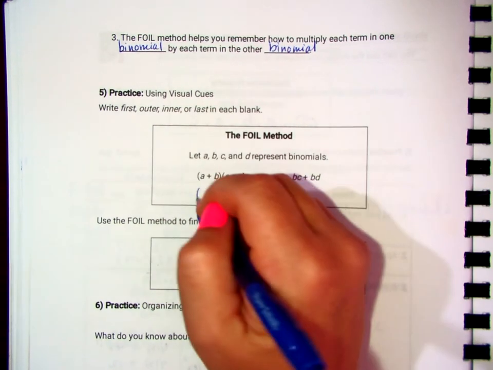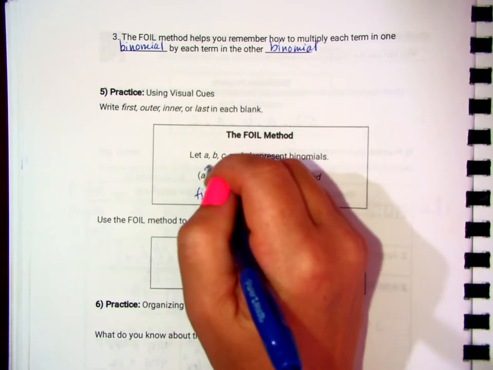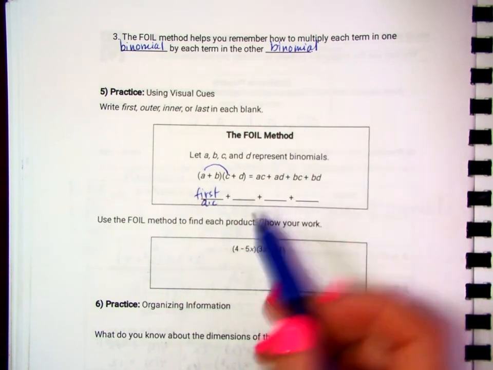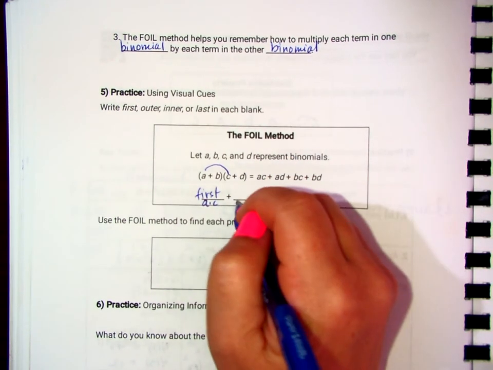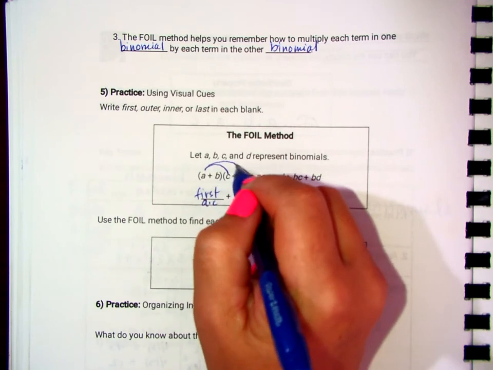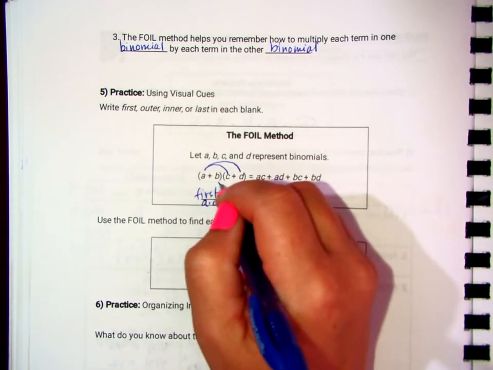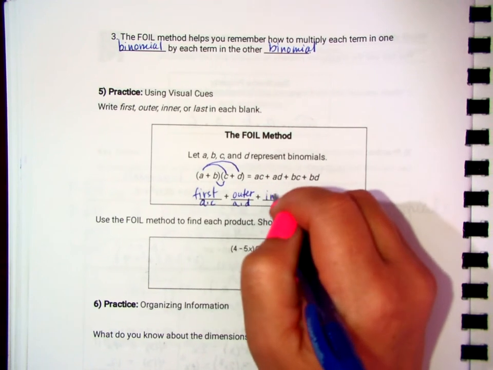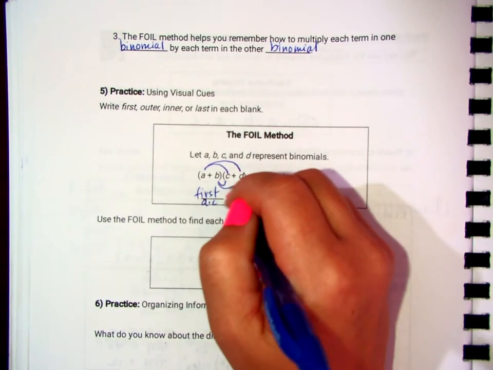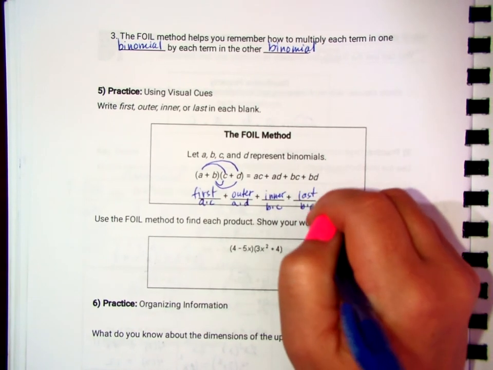So it's going to be the first times the first term, or A times C. And then you go to outer, which is the A times the D. And then you go to the inner two, which is the B times the C. And then you go to the last two, which is the B times the D.